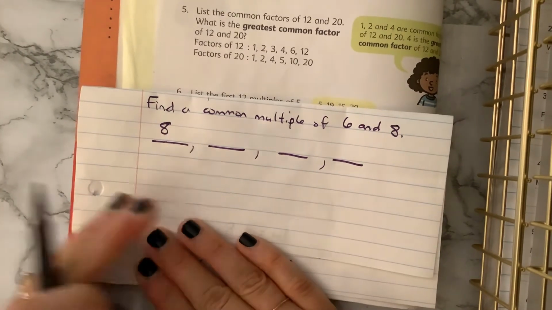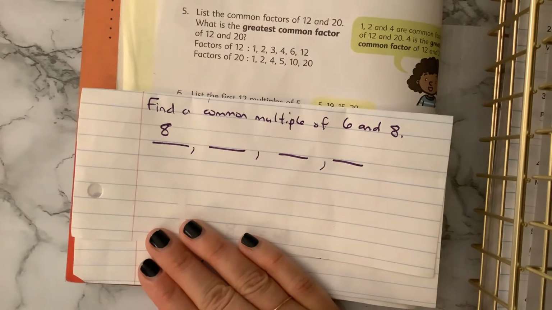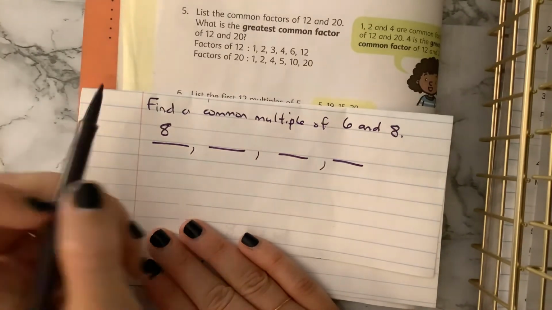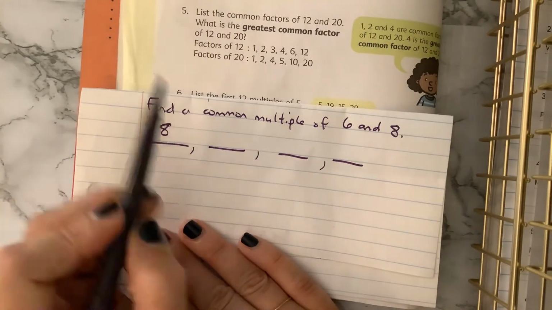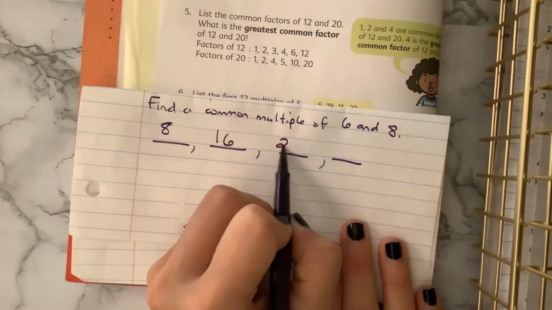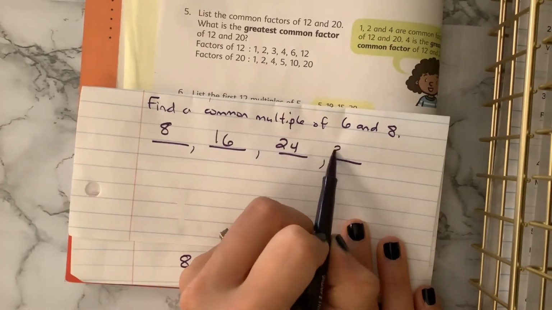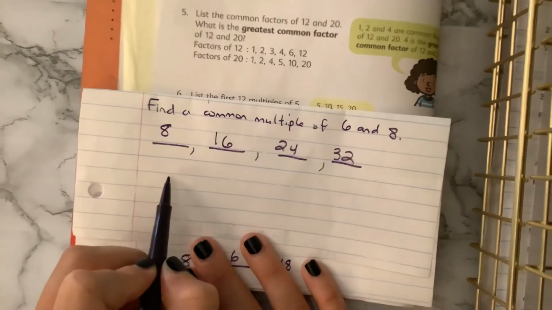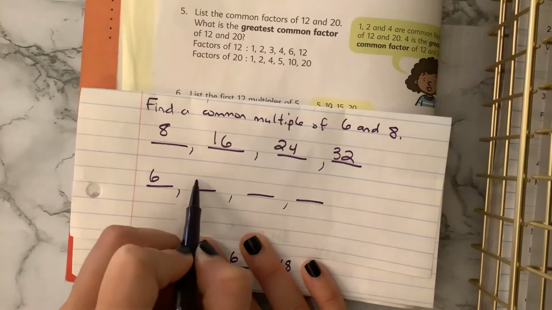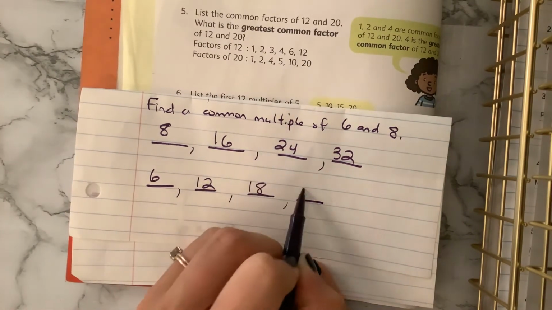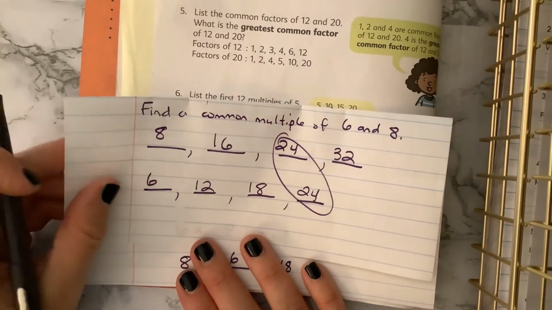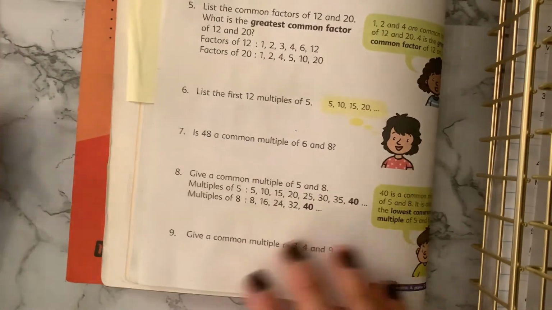So pause, find a common multiple, and when you've got one, come on back and see how you did. So first, you should have been listing your multiples of 8. 8 times 2 is 16, times 3 is 24, times 4 is 32. Then you go back with 6. 6, 12, 18, 24. So our common multiple is 24. How'd we do?